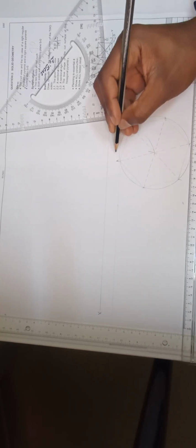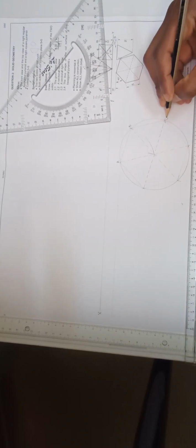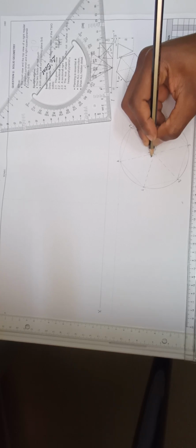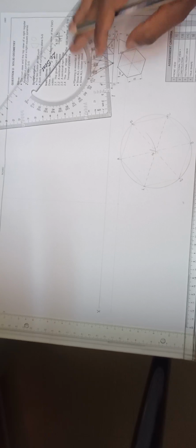This is my A, and when I label, I like to label clockwise because I'm familiar with a clock. Okay, it's A, B, C, D, E, F. Because my name is S, I would like to label this middle point S. Okay, and then once I have all these points, I can construct them vertically upwards so that I can know where these points exactly are at my front view. Okay, constructing all the points here.